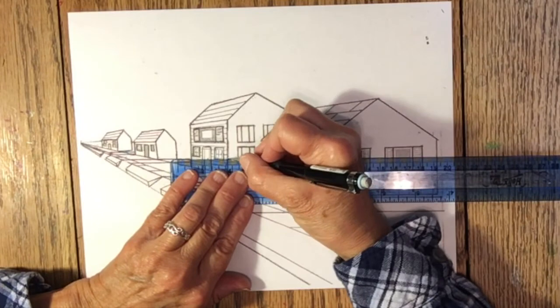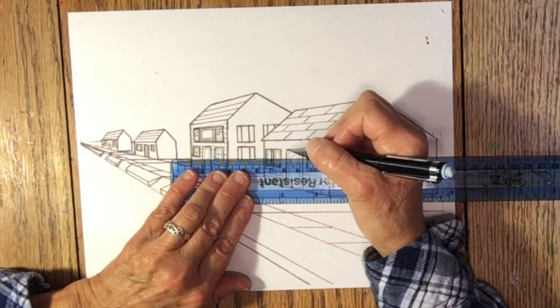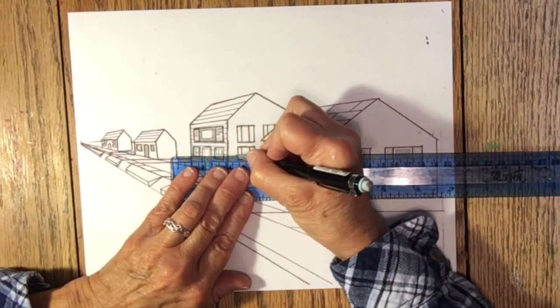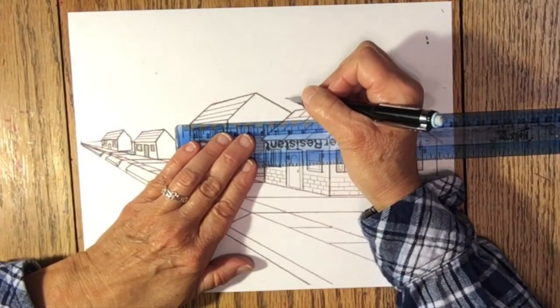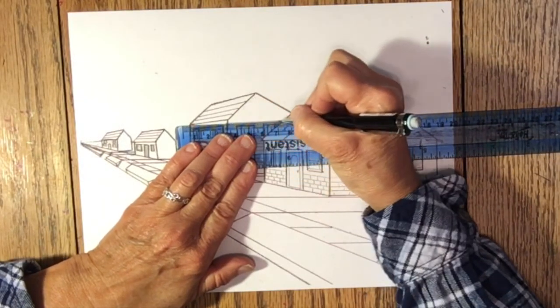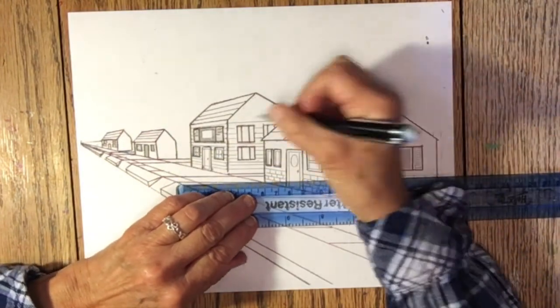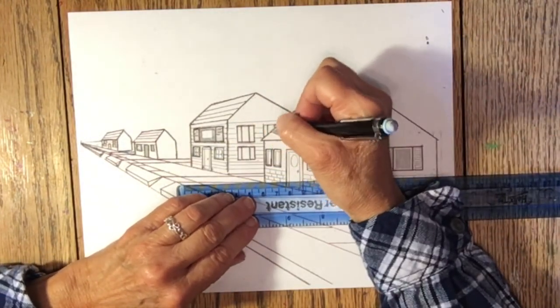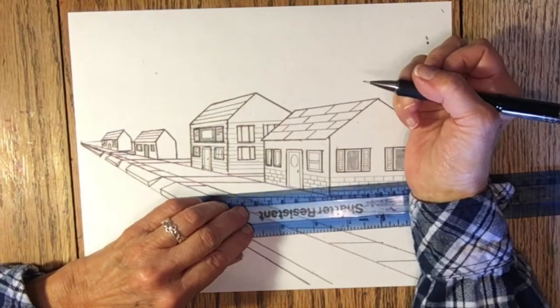And remember to stop and jump over. There, and I could go all the way up, or I could do something different with this part of the house up there.